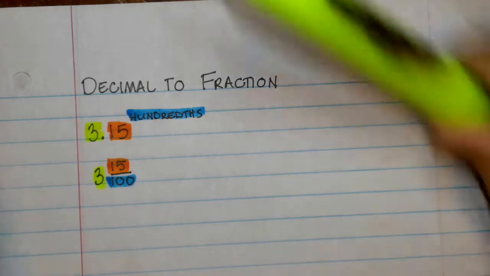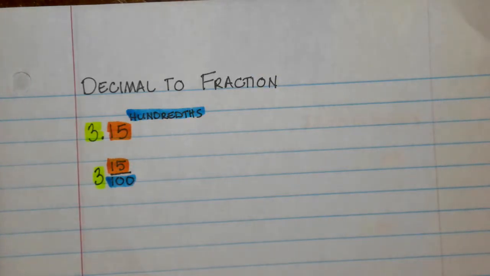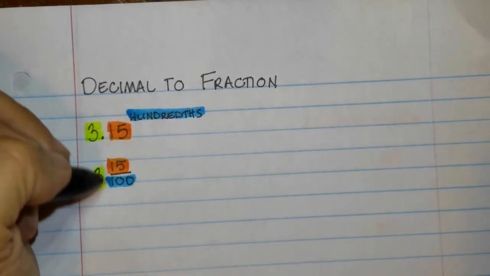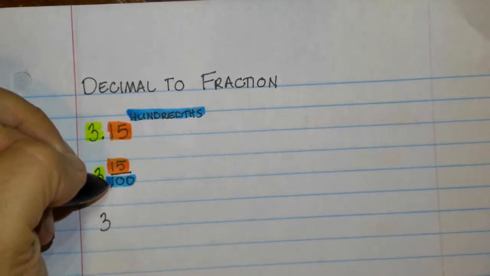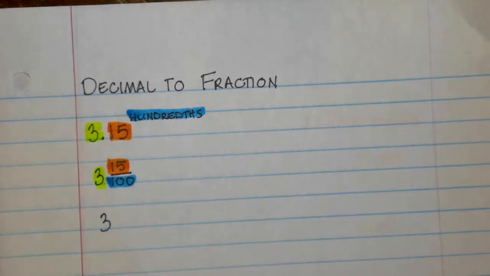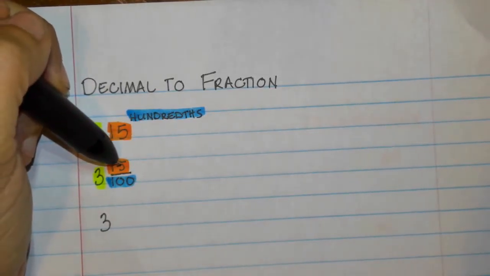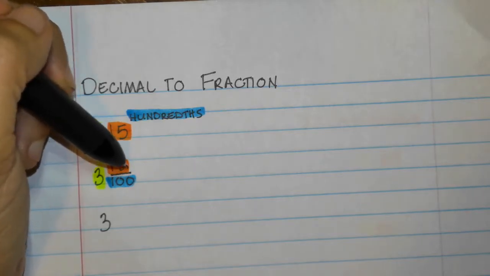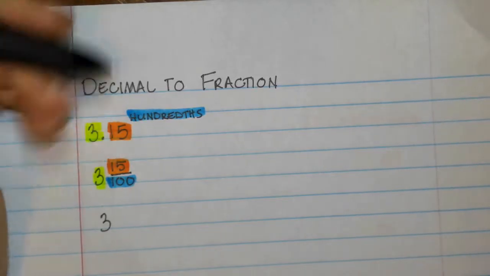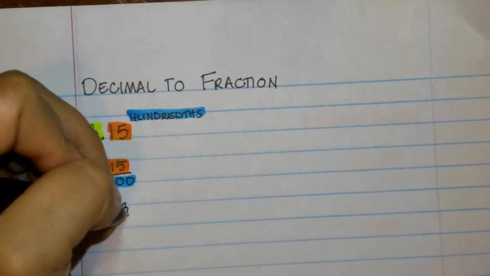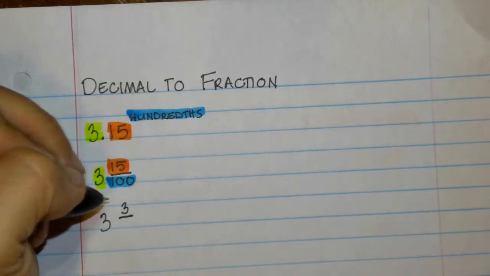Right now you have it as a mixed fraction. We're going to reduce that fraction and then turn it into an improper fraction. For a minute, we're going to ignore the 3 and think about 15 and 100, and what do they have in common, and how can I simplify this? Sometimes we can simplify in one step, sometimes we need multiple steps. This one's ending in a 5 and this one's ending in a 0, so they can both be simplified by dividing by 5. 15 divided by 5 gives me 3, and 100 divided by 5 gives me 20.